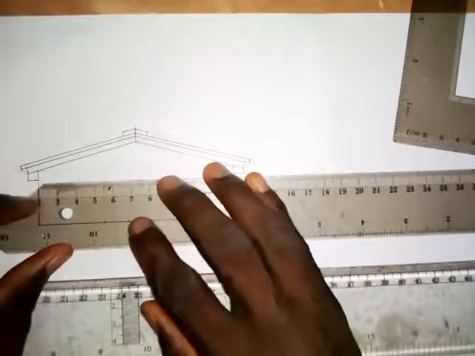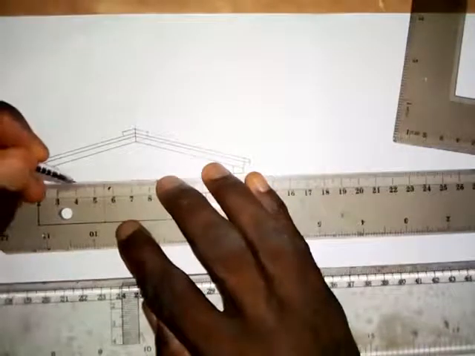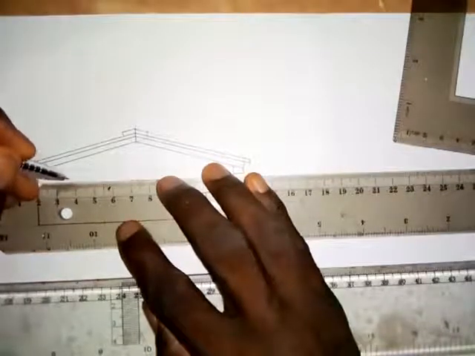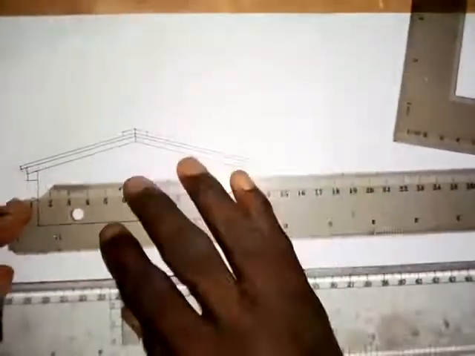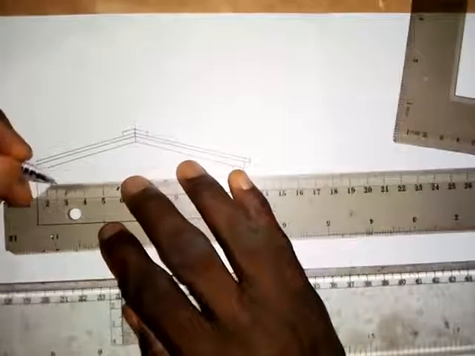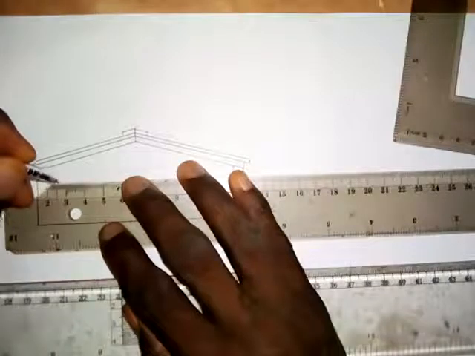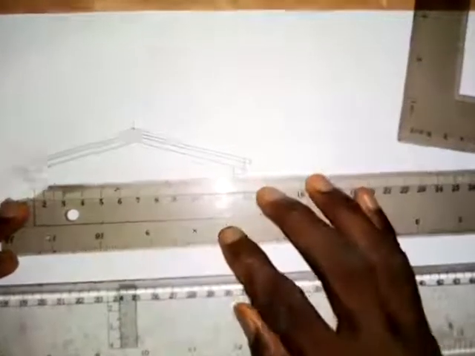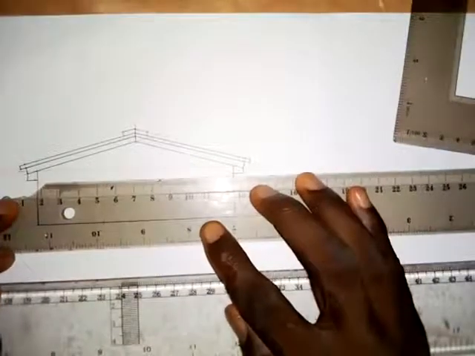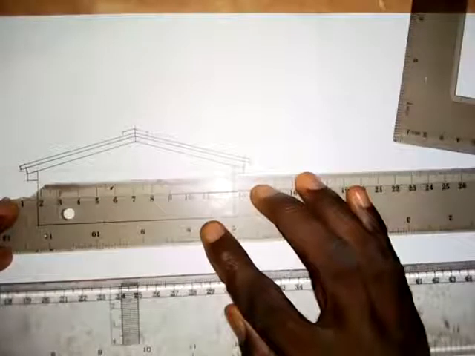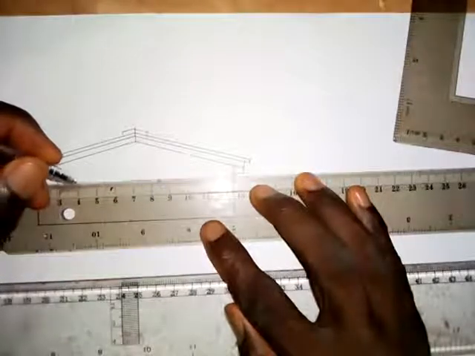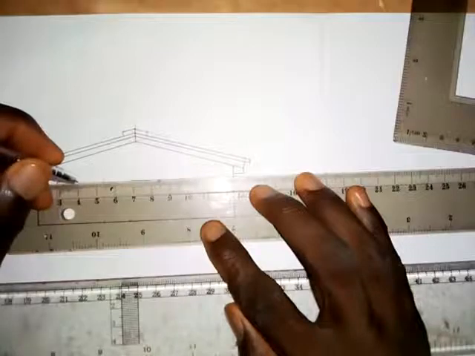So you take 9 millimeters from here. I will take 1 millimeter first for the frame. Then I will take 9 and then take 1 to this side.